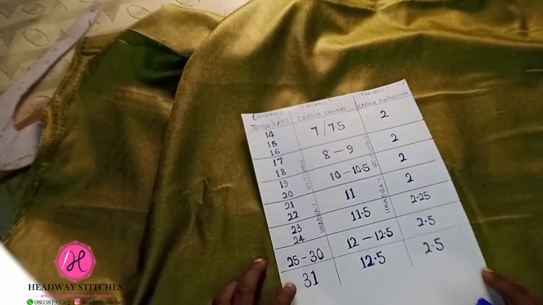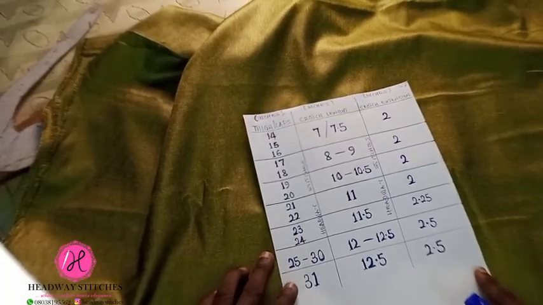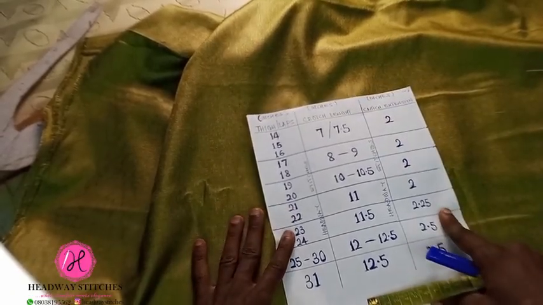So let's quickly move on to the application of this now without bothering you. So let's use this in cutting a rope trouser.